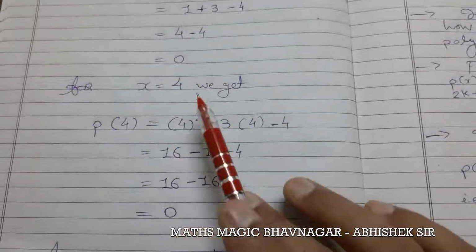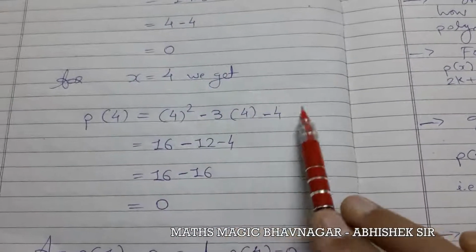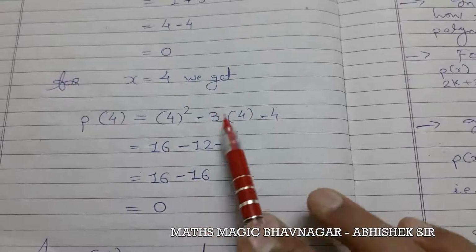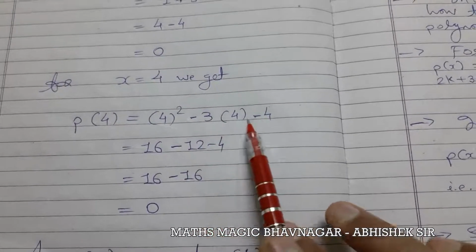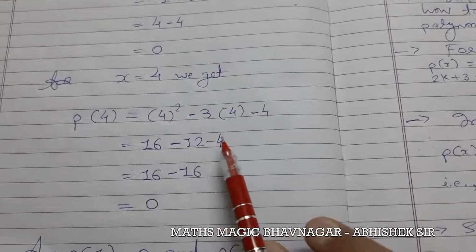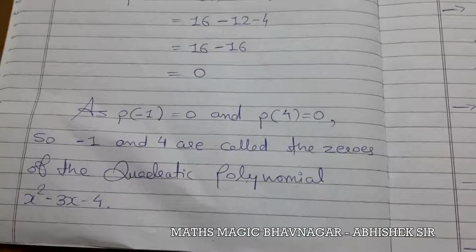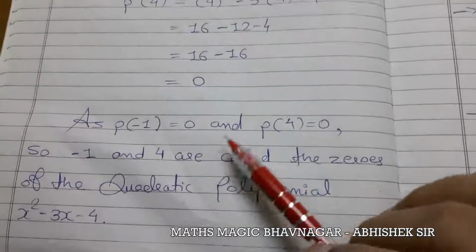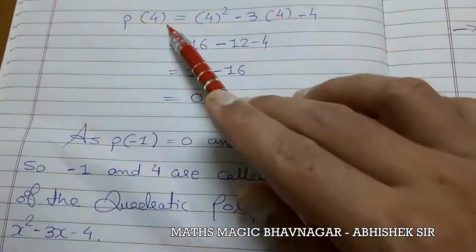Again we are putting x is equal to 4, then we will get in the polynomial 4 square minus 3 into 4 minus 4. So 4 square is 16, 4 threes are 12, here minus is present, so it is minus 12, here minus is present, so it is minus 4. 16 minus 12 minus 4, minus 12 minus 4 is minus 16, 16 minus 16 is 0. So our final answer is 0 in the polynomial when we put x is equal to 4.